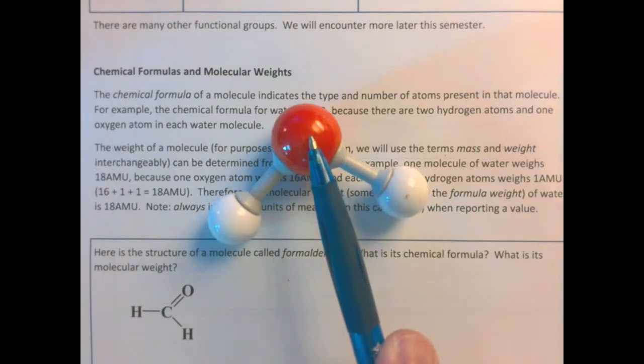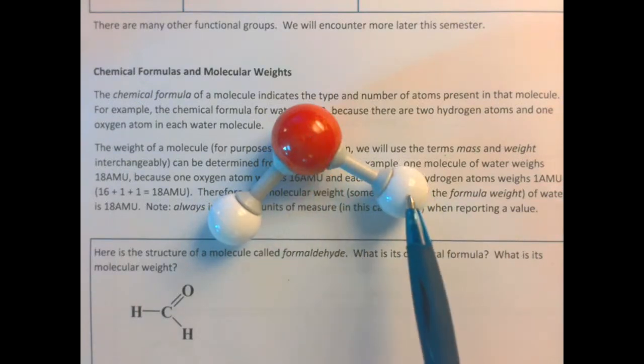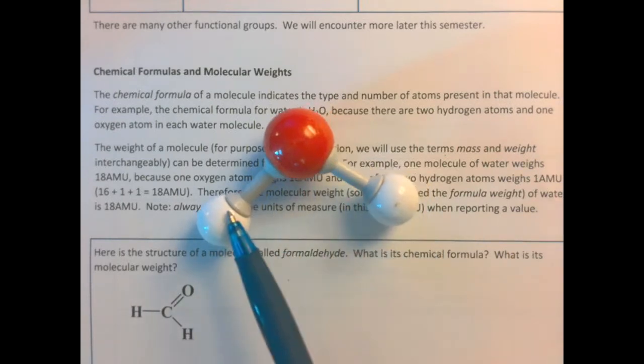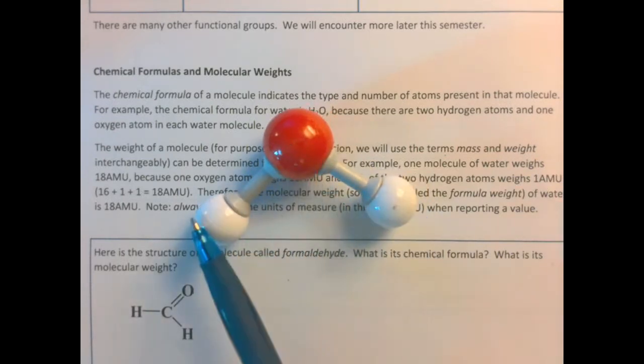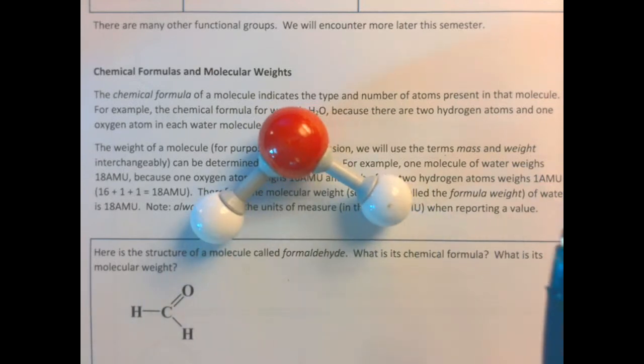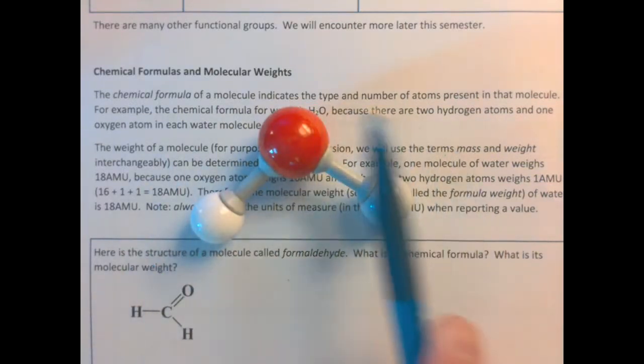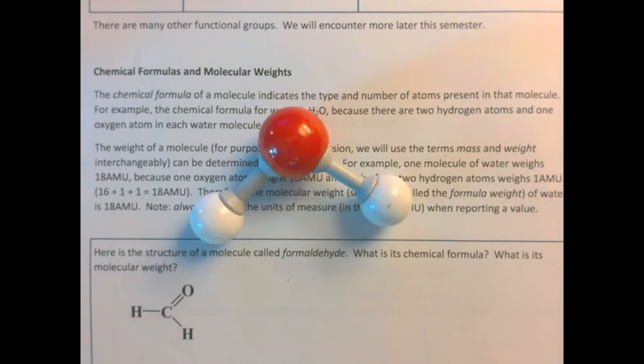How do I know that? I looked it up on the periodic table. Hydrogen atoms weigh 1 AMU each. I also looked that up on the periodic table. So 16 plus 1 is 18. This molecule weighs 18 AMU.